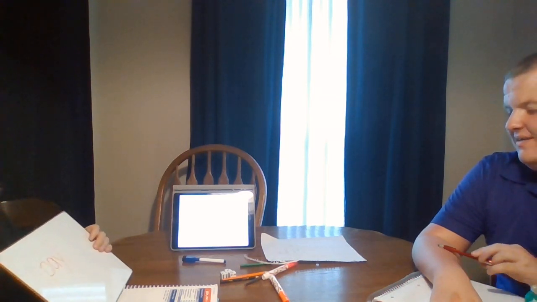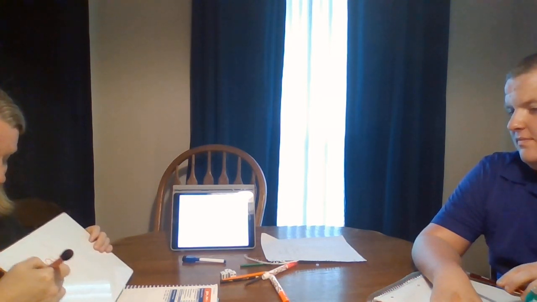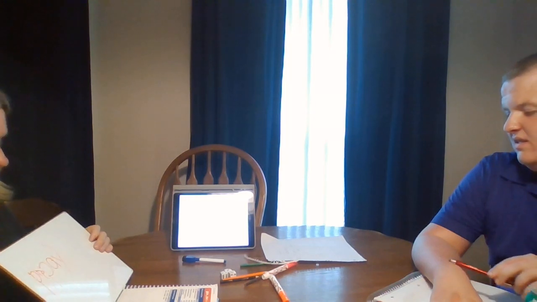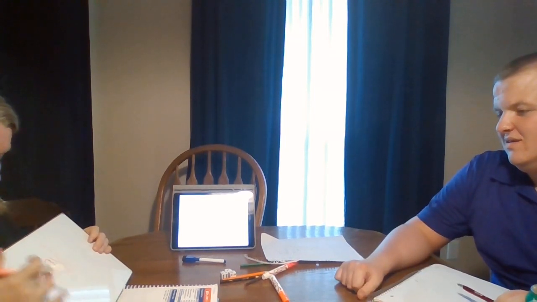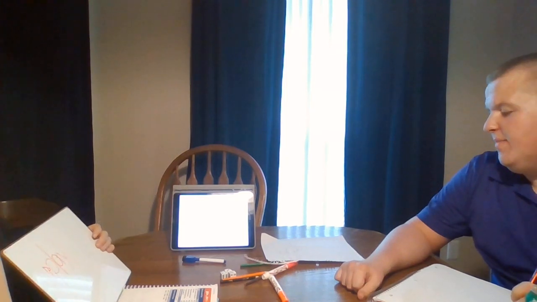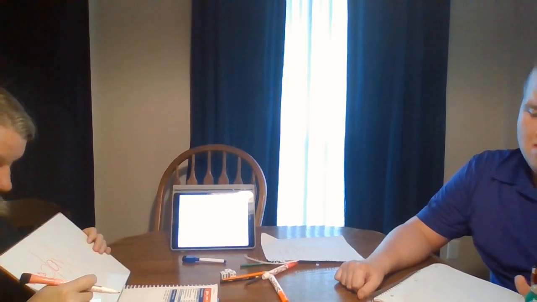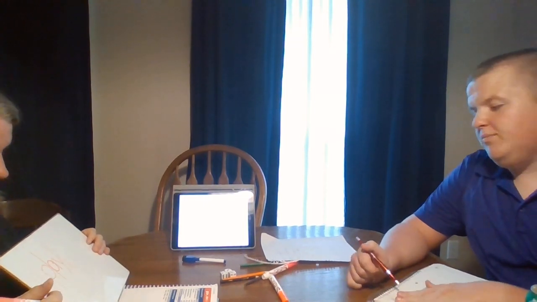Now I'm going to change the CK digraph and make it a vowel team and have this: pay. What if I add the pre in front of it? I have pay before. Well, what's the word? Prepay, and it means pay before. Good job. What if I take the P away? Repay. Pay again. What if I add an L? Replay. Play again. What if I take the re away? What do I have? Play.